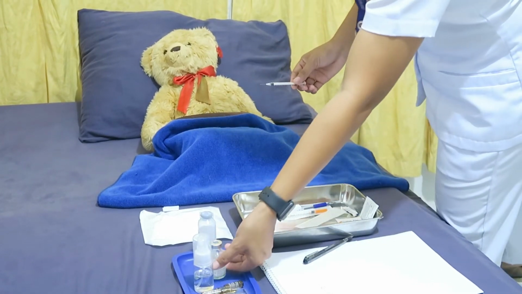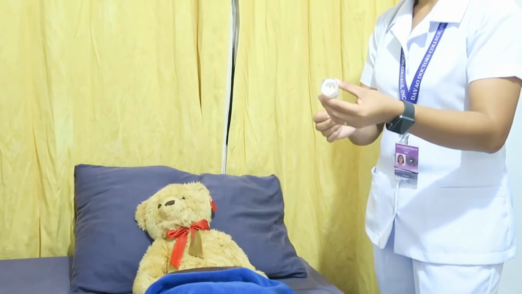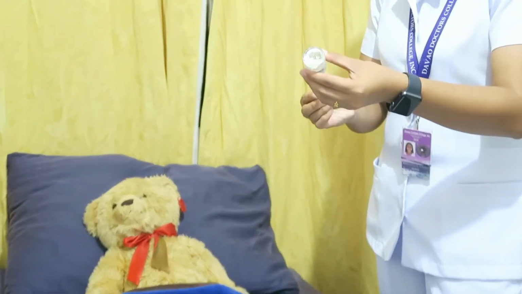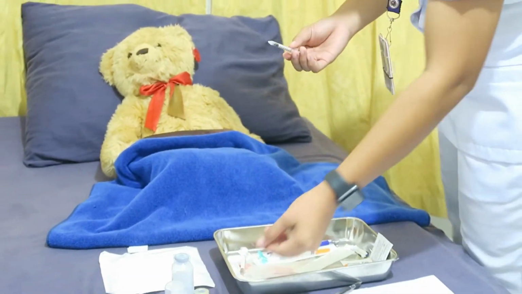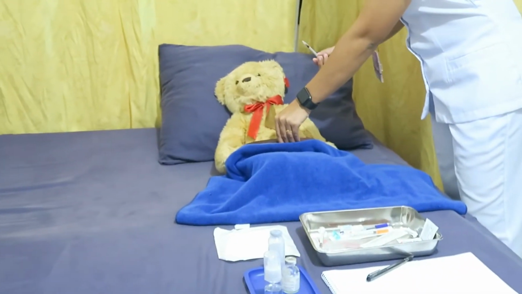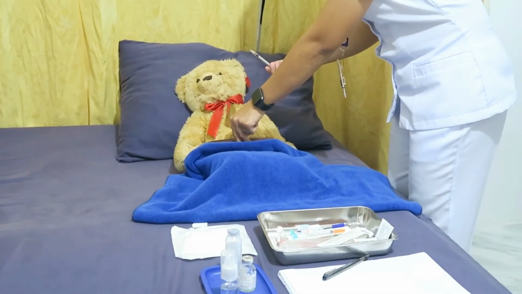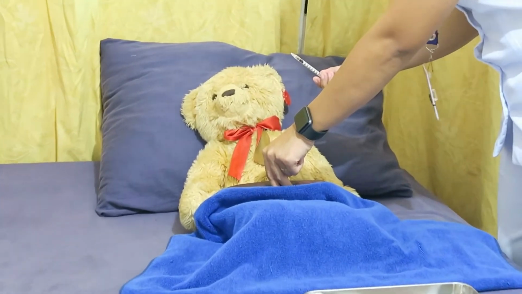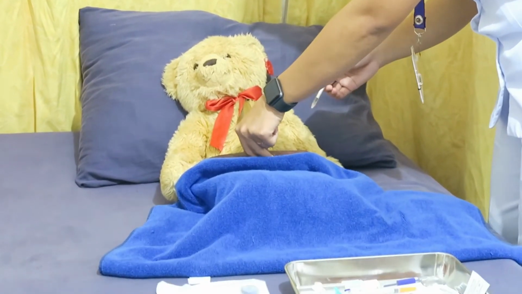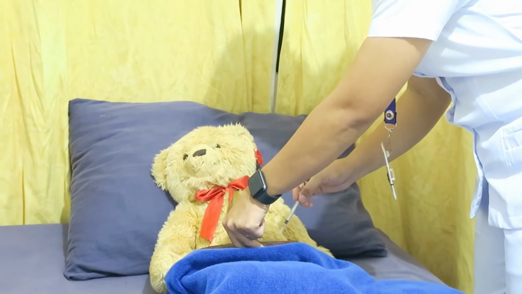So, let's inject this medication. The rationale for that is that rapid injection may cause discomfort. Pain is minimized by inserting the needle without hesitation. So, let's insert the needle into the abdomen or the side of the patient.